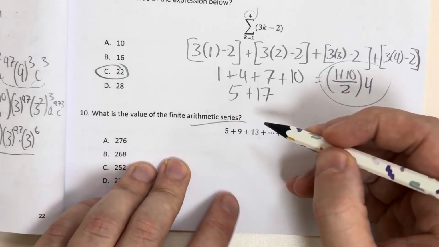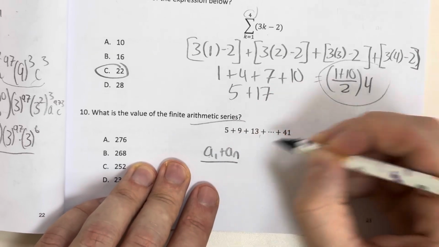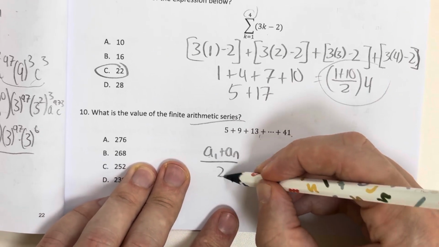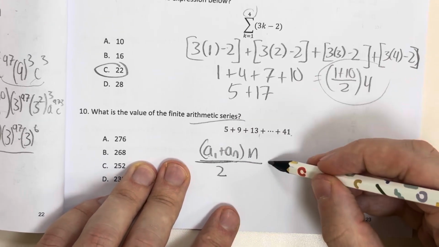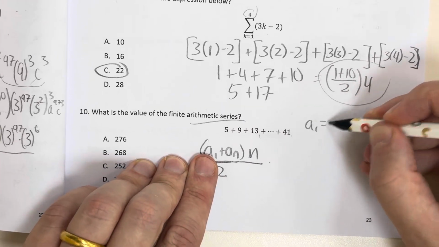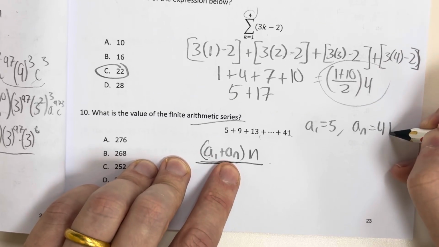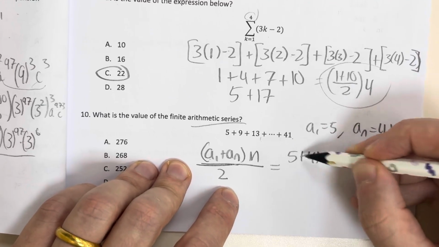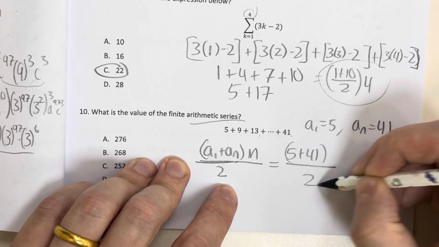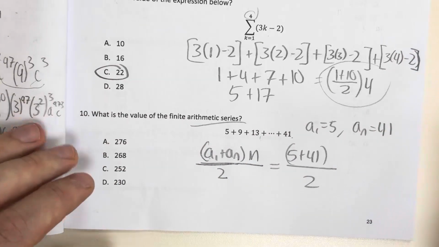Formula for arithmetic series: a sub 1 plus a sub n, first term plus last term, divided by 2 times the number of terms. So we know a sub 1 is 5. We know a sub n is 41. So we just need to find what n is. How many terms are there? We could list them all out if we have time.